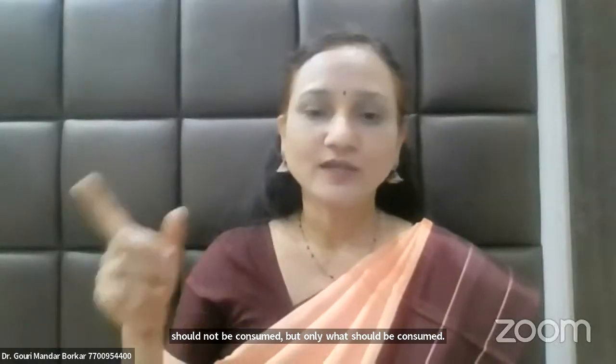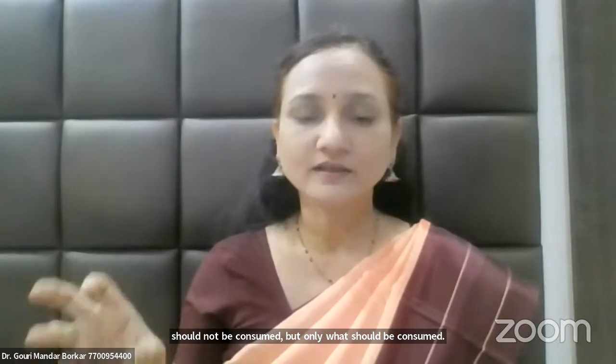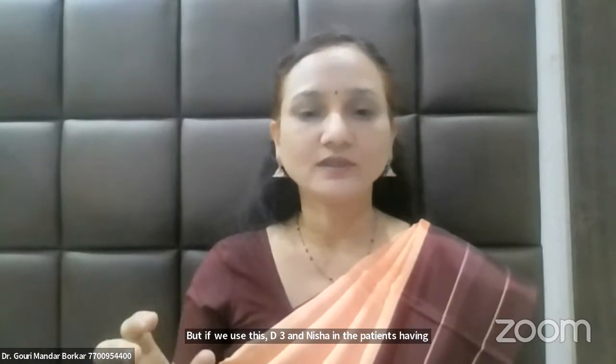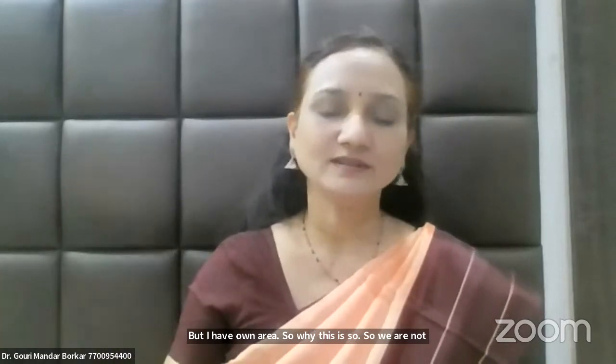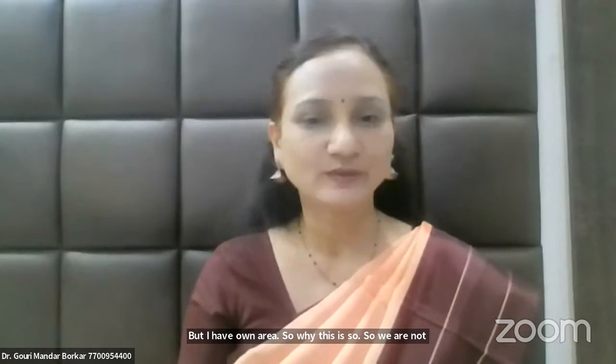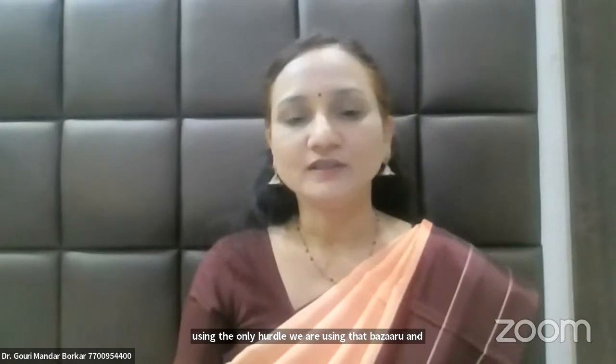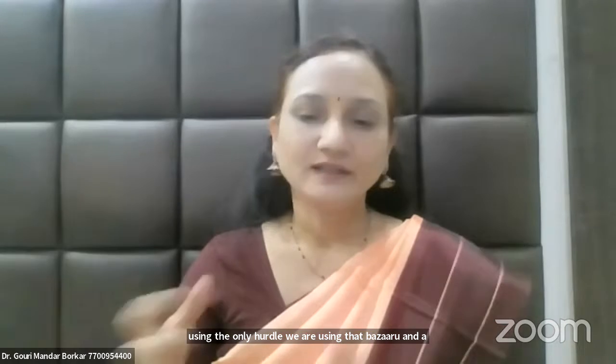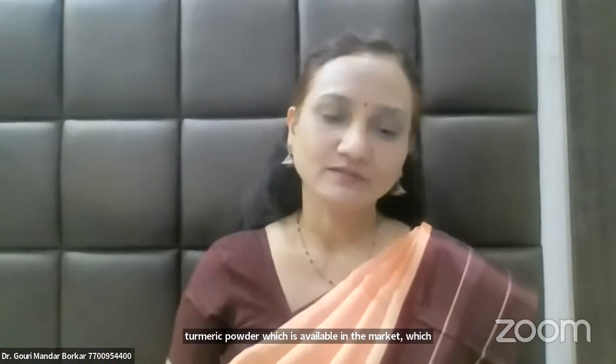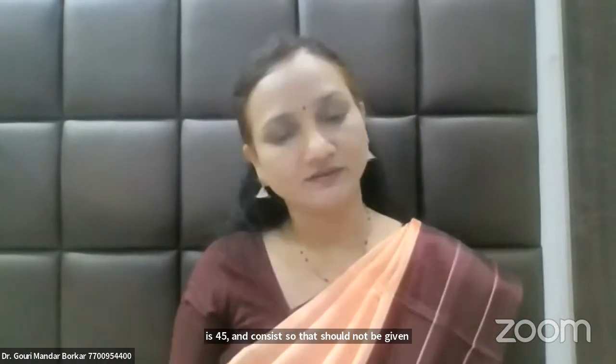Okay. Mehesh Dhatri Nisha, it is stated that it is the Agriya Sangraha medicine. But if we use this Dhatri and Nisha in patients having sugars or diabetes, and the sugar level does not drop, we think, अरे, it is said to work but it is not happening, so why is this so? Because we are not using the oli halad; we are using the bazaru turmeric powder, which is available in the market, which is fortified and processed. That should not be given. So only halad should be given in these cases.